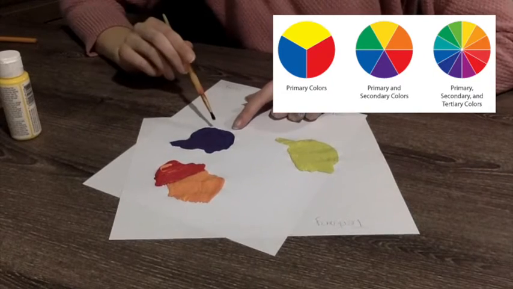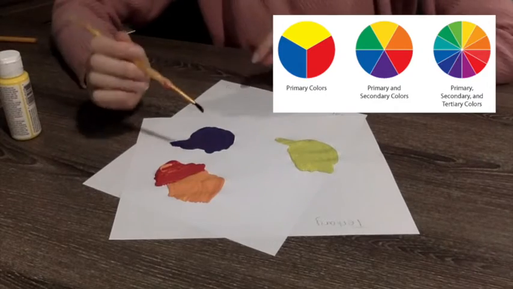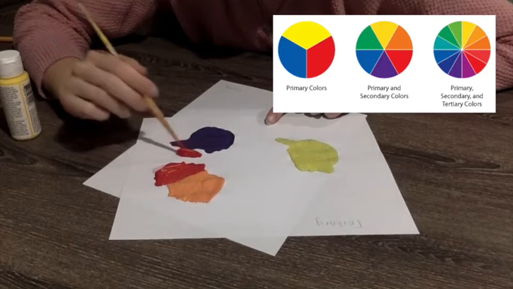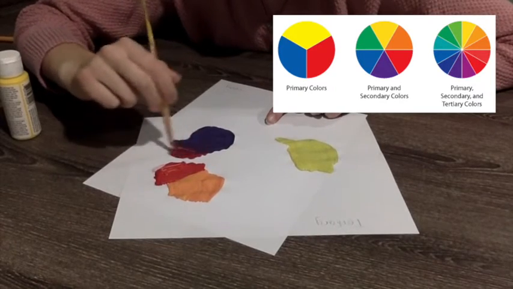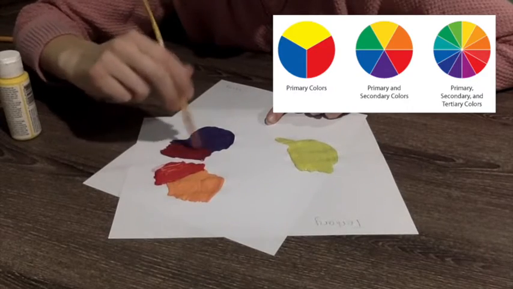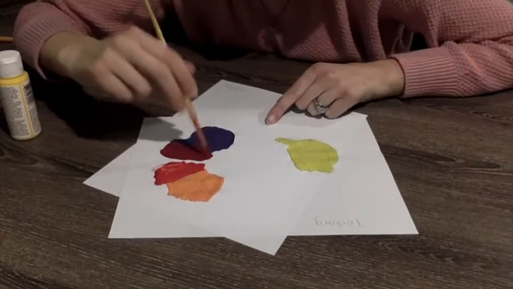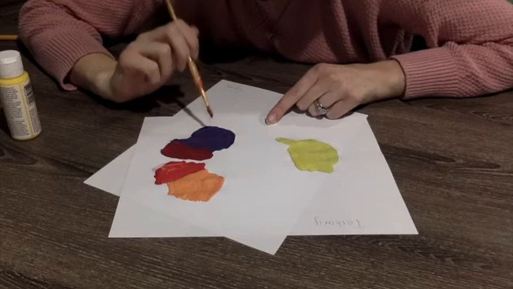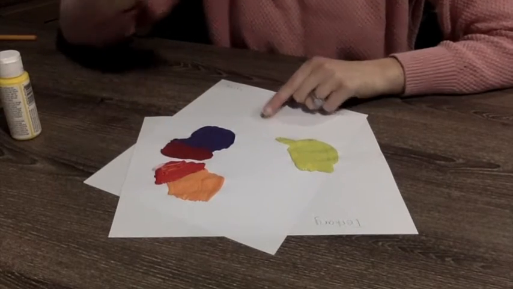So if we have a purple and we mix a little bit of, let's do red on the other side, and we mix a little bit of red into it, so it's in between the red and the purple, then we get this red-purple or red-violet, because technically this would be called violet. So you have violet and red together make this red-violet with red in between.